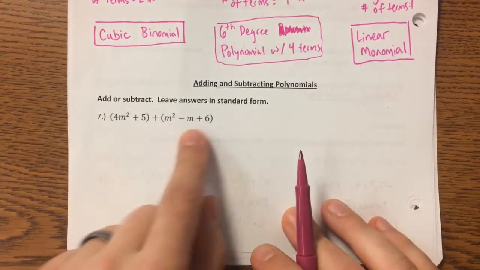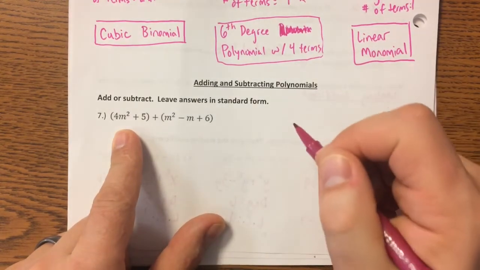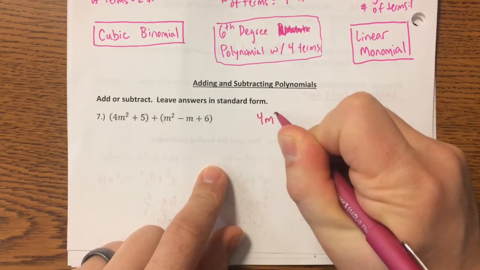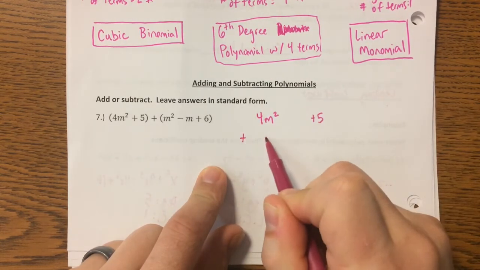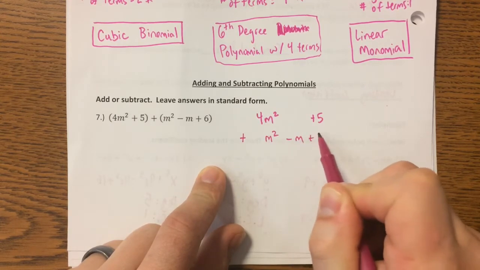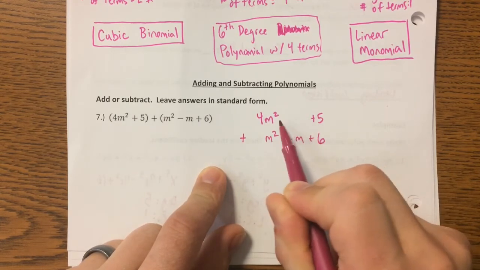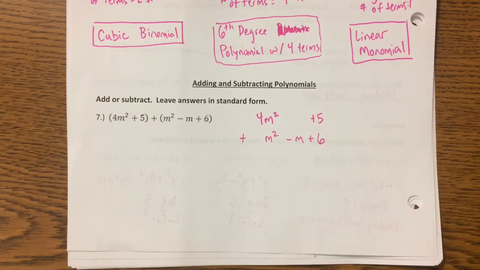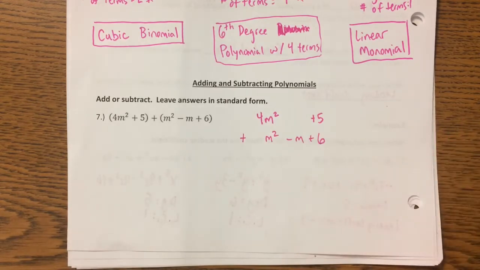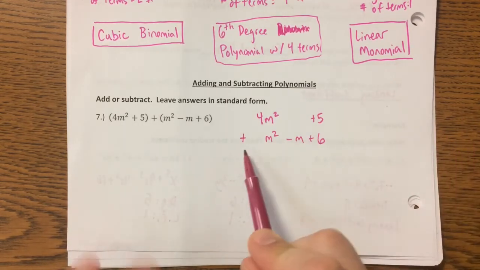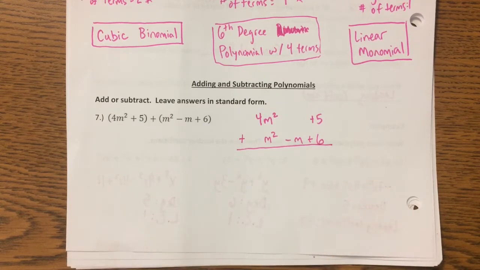So if I want to work this one, I'm going to write 4m squared plus 5, and I'm going to add m squared minus m plus 6. Notice I left a little space here because that first binomial does not have a linear term, which is fine. You just leave it blank. Or you could think of it as plus 0m. It's just a missing term. So then I just add my columns.